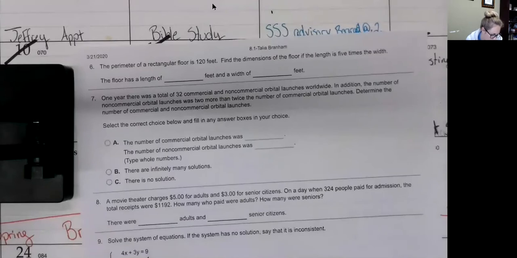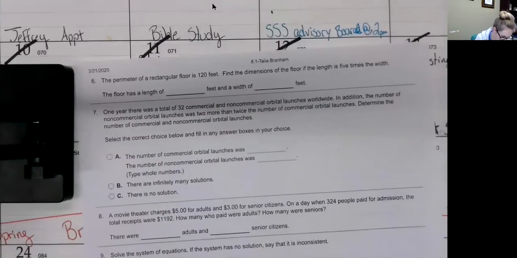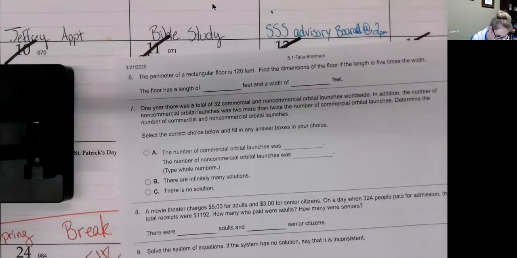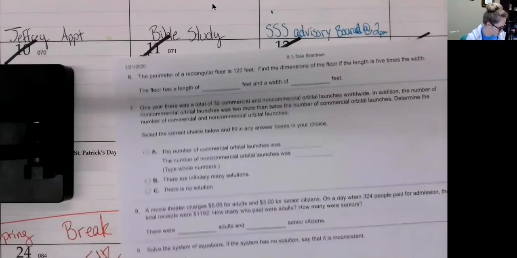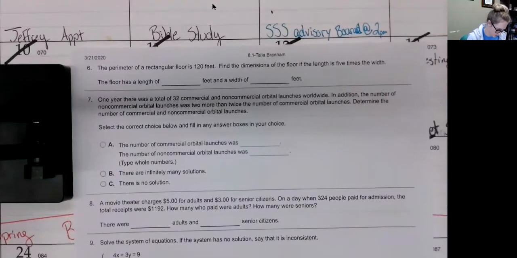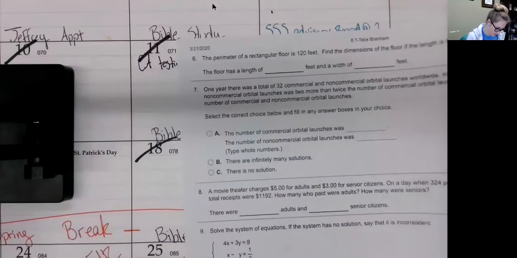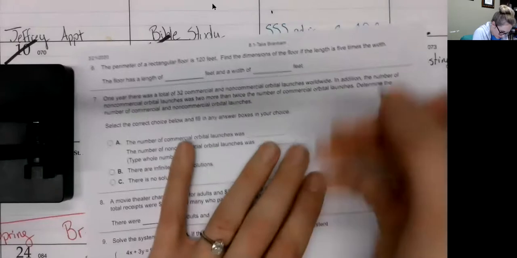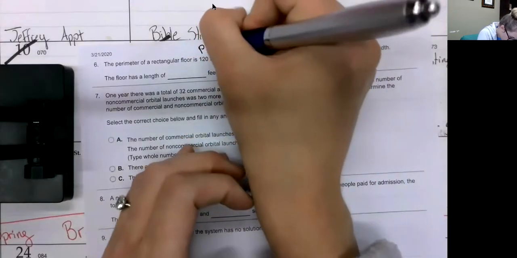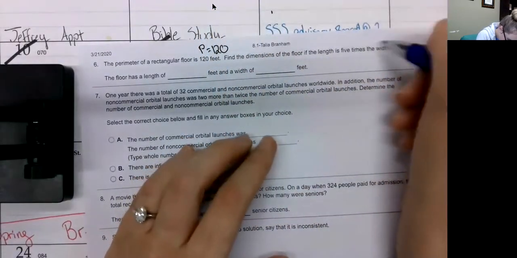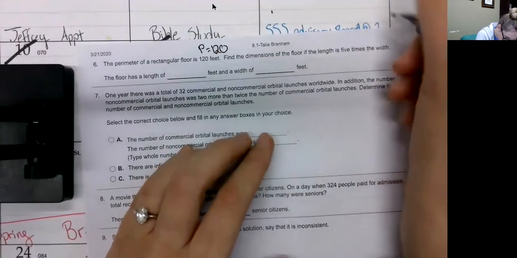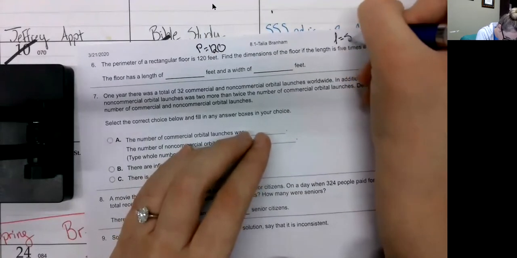The perimeter of a rectangular floor is 120 feet. Find the dimensions of the floor if the length is 5 times the width. I need more paper than that to write this one down. I don't want to do it. So I'm going to just flip it to the back. So our perimeter equals 120. Our length is 5 times our width. So length equals 5 width.